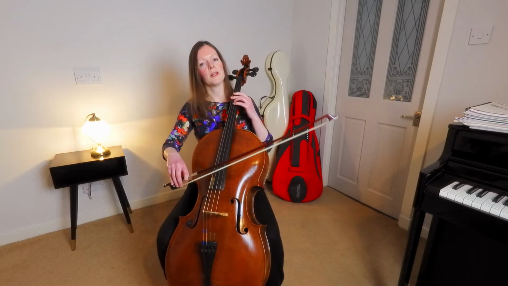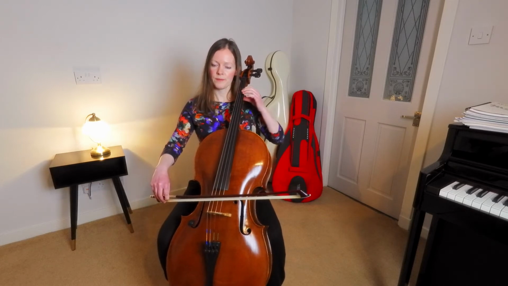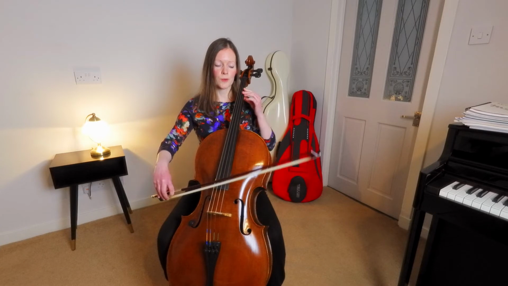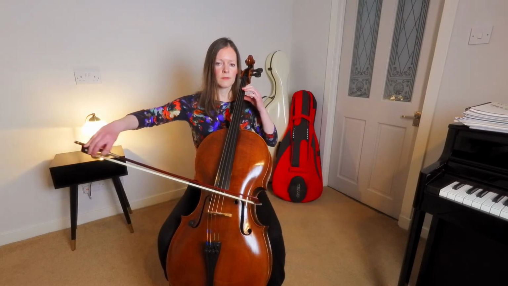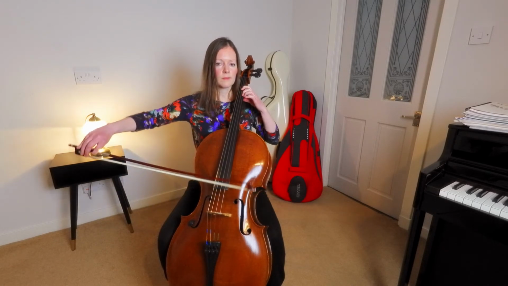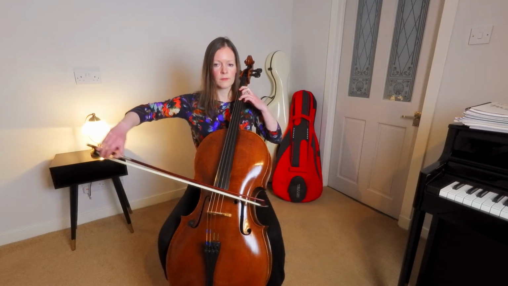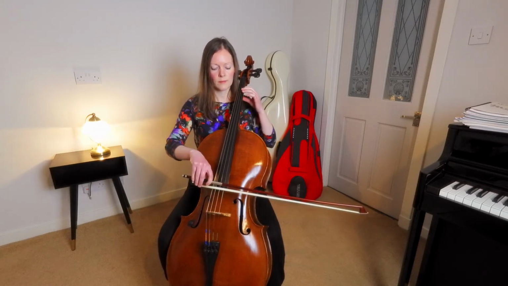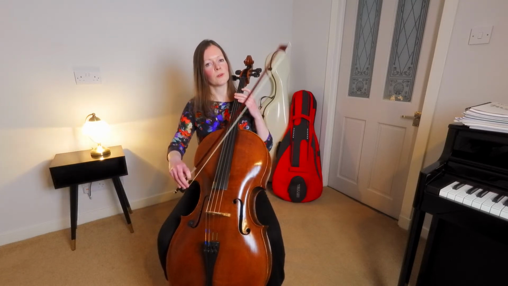We can also play chords on the cello. So a chord on 3 strings, and here's a chord on 4 strings, so I'm involving the bottom string, the C string.